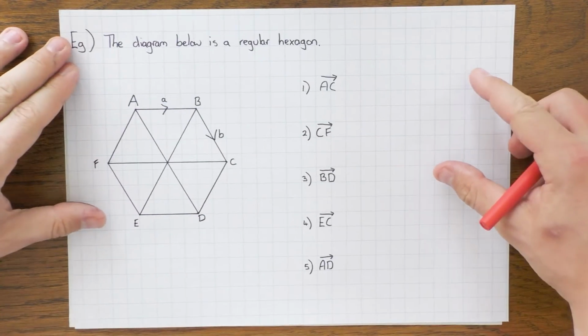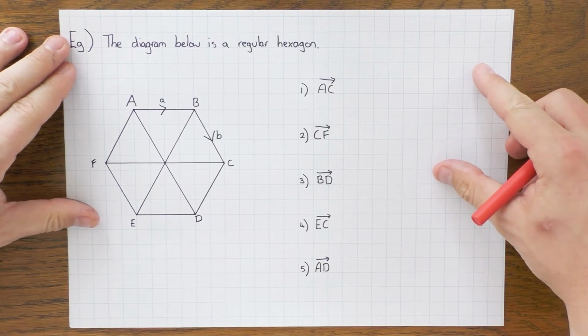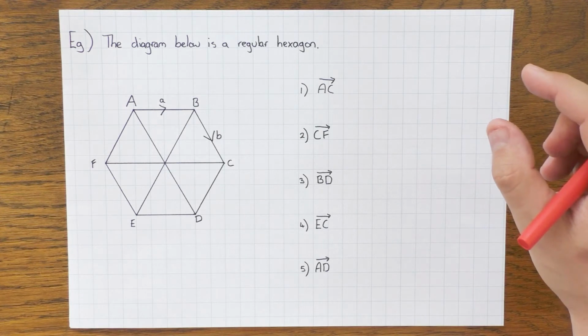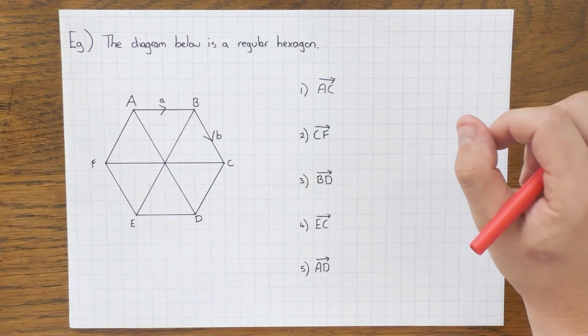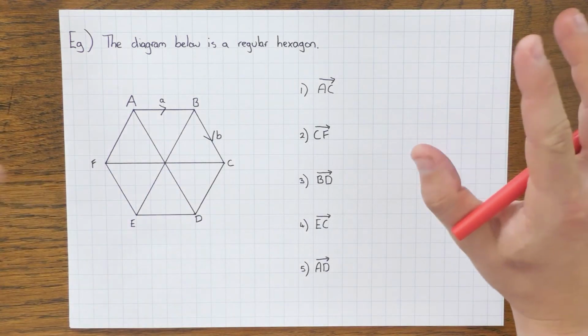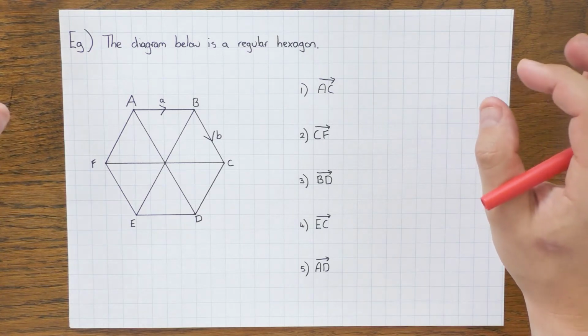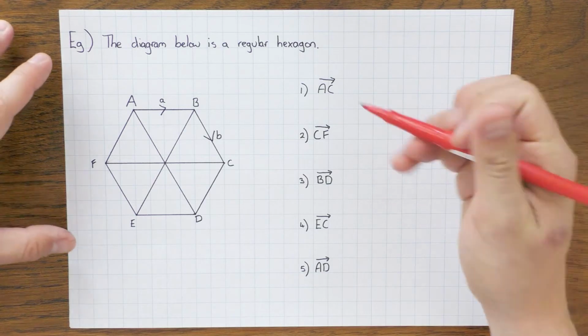So keeping with the parallel line theme, and this does come up quite often, or I've seen it a few times I should say, as opposed to come up often. I have seen it a few times where we have a regular hexagon and they ask us questions along with vectors. And again, just like with the parallelogram, people forget when you have parallel lines you can label them.